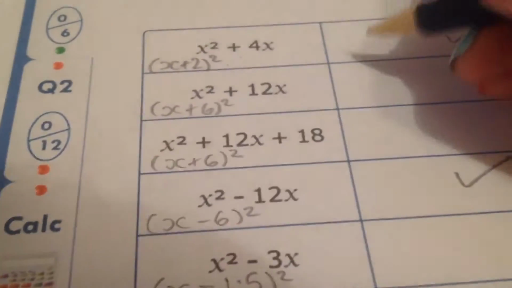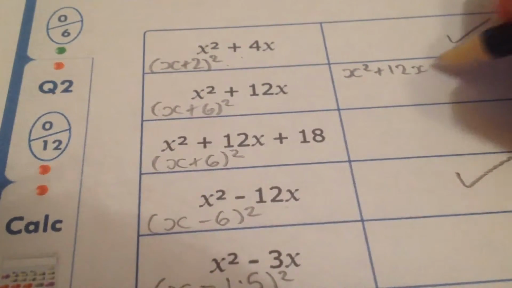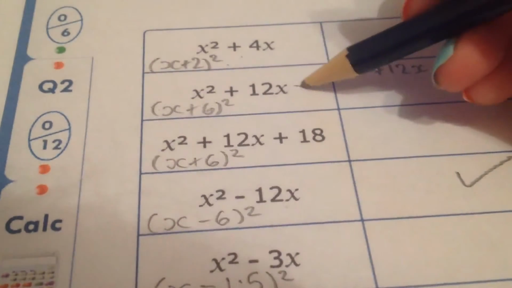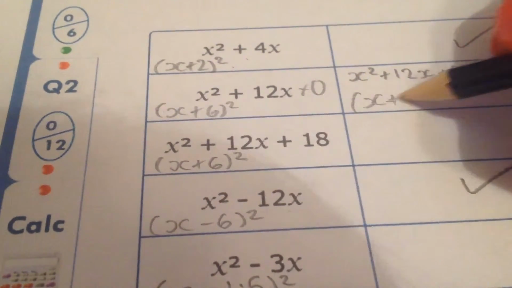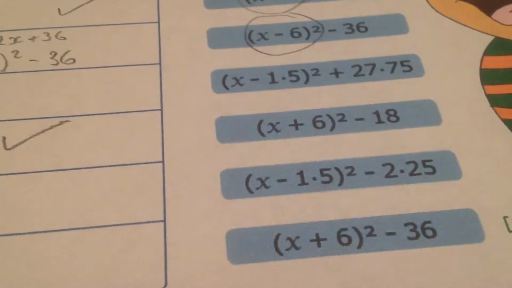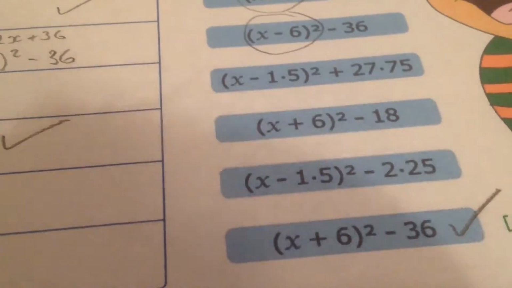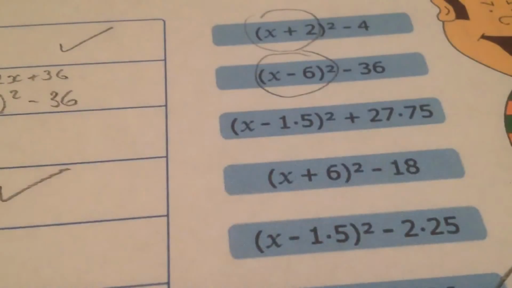X plus 6 squared gives us x squared plus 12x plus 36. What do I need to get to? I need to get to plus 0, so I need to subtract 36. I'm going to have x plus 6 squared subtract 36. And if we look, that's down here. So this would be this one, completed, which then means this one has to be the other one with x plus 6, which is that one.